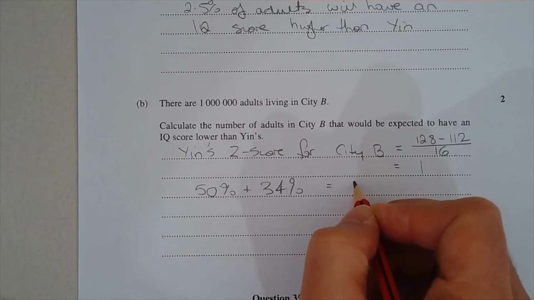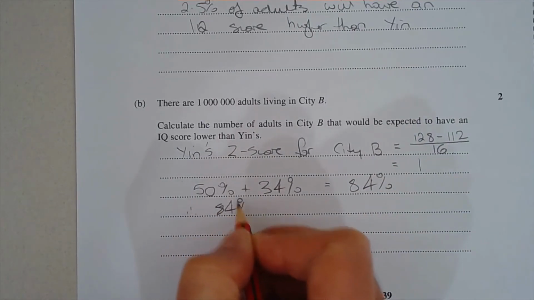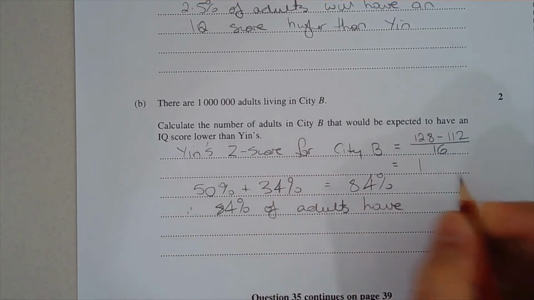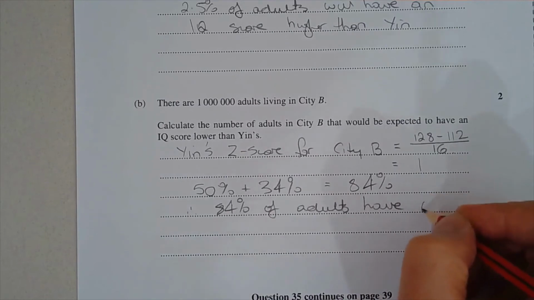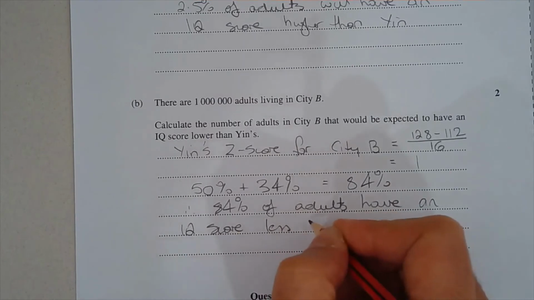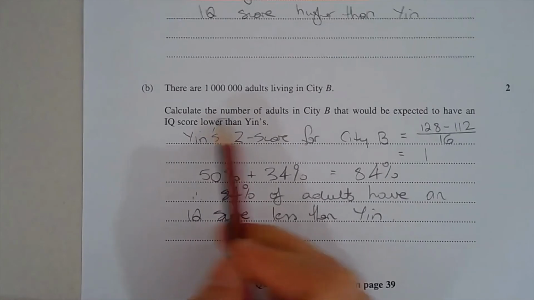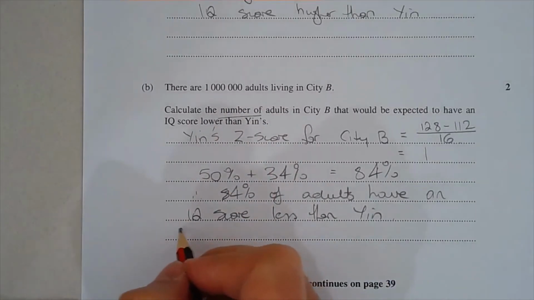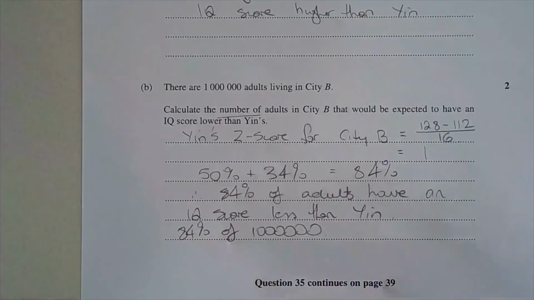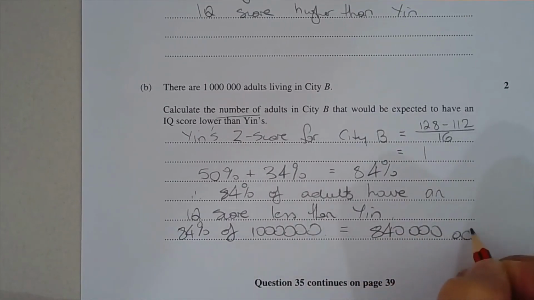That will be 84%, and therefore 84% of adults have an IQ less than Yin's. Now that doesn't quite answer the question. We actually want the number of adults, so 84% of 1 million is equal to 840,000 adults.